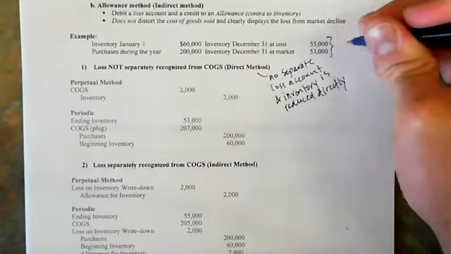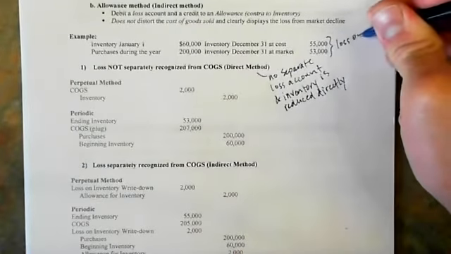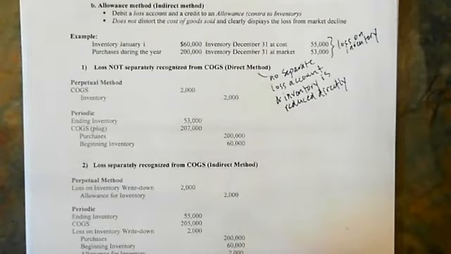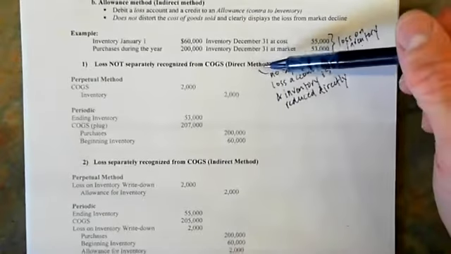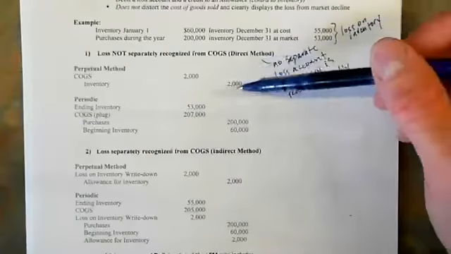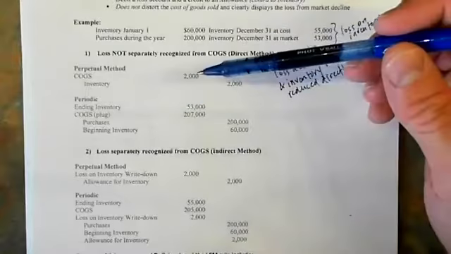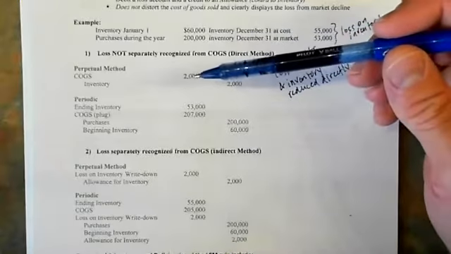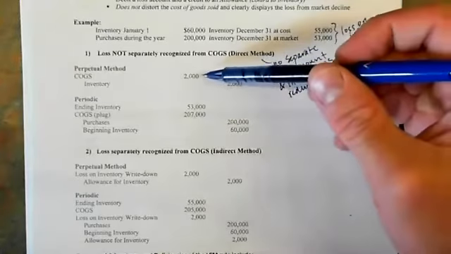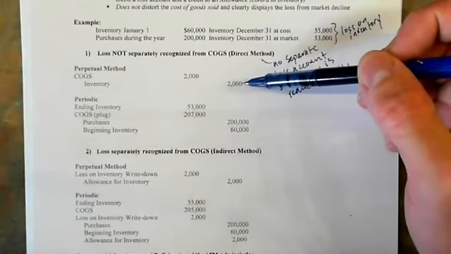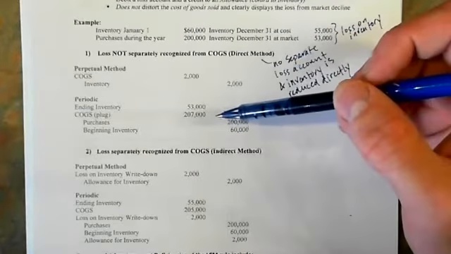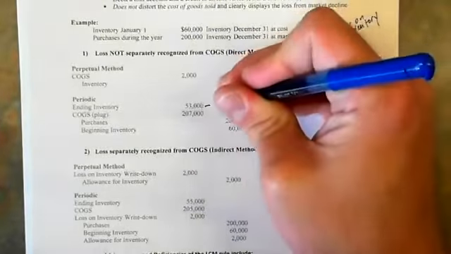This indicates a loss on inventory, but the way I'm going to represent it in my journal entries will vary from scenario to scenario. Under the perpetual method, using the direct method, I know it's a lot of different methods to sort of scheme out here. Perpetual method, in COGS, we would have a $2,000 debit, and then we would credit inventory for $2,000. Hence, the loss on inventory is going to be buried in cost of goods sold, and I reduce the inventory account directly.